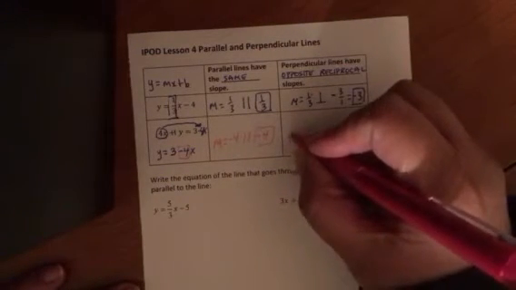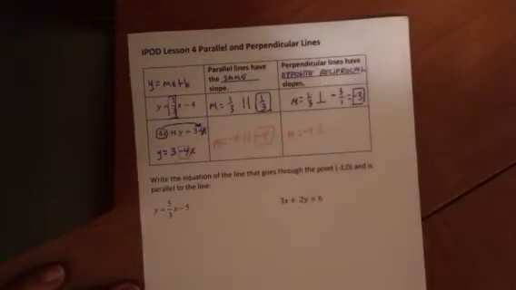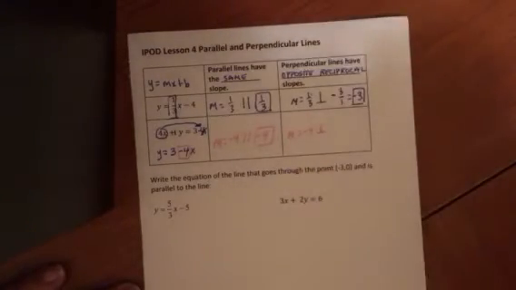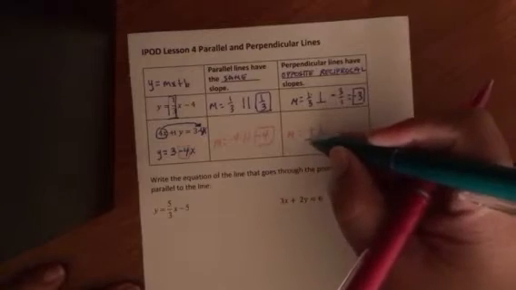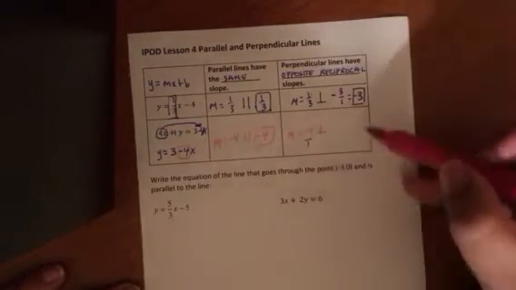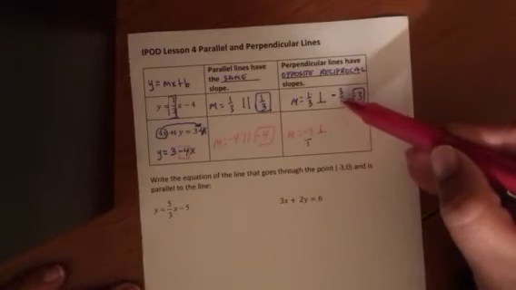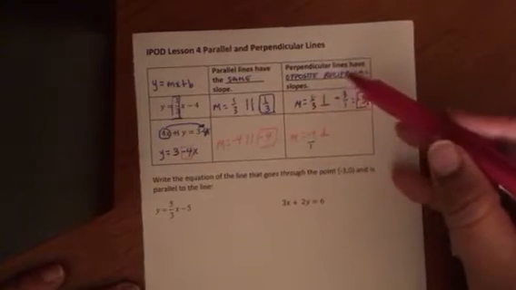Here, we're going to take that same -4, and this time we want it to be perpendicular. Technically, you can write -4 as a fraction. -4 is just -4/1, kind of like what we did right here. So again, it's the opposite reciprocal.